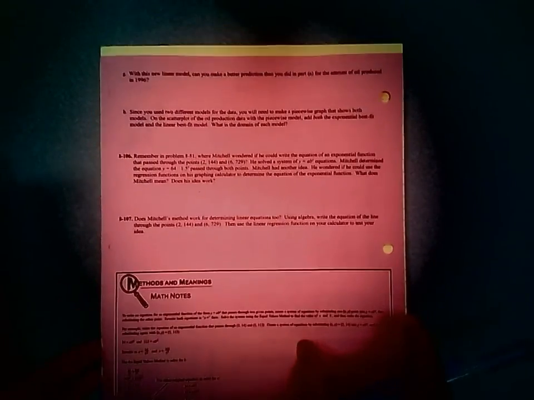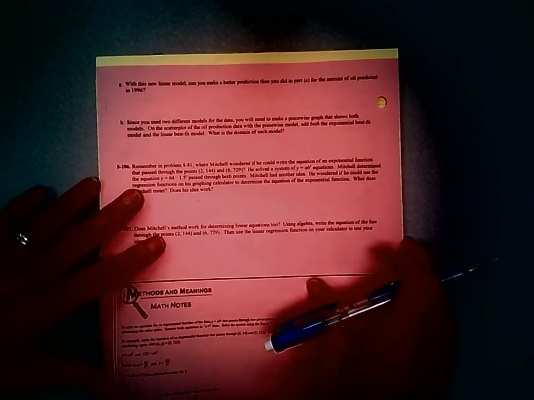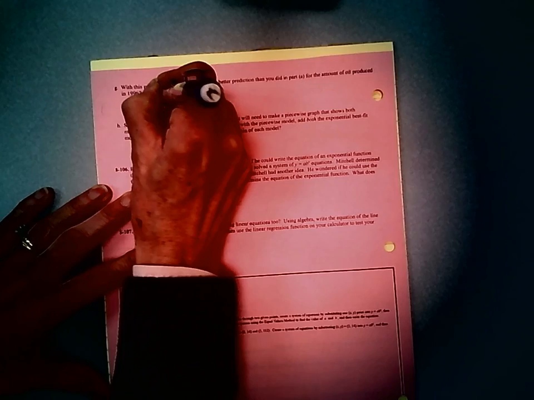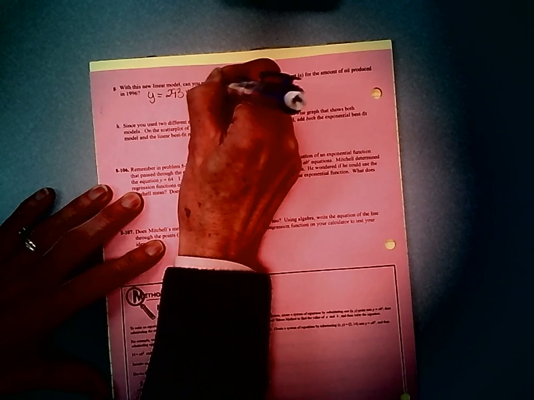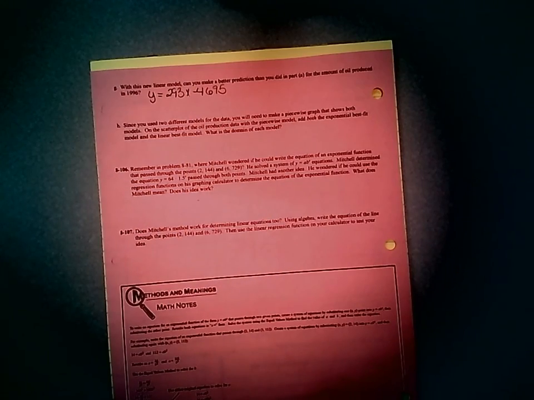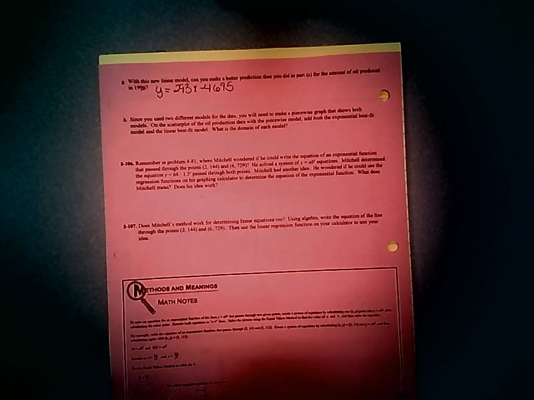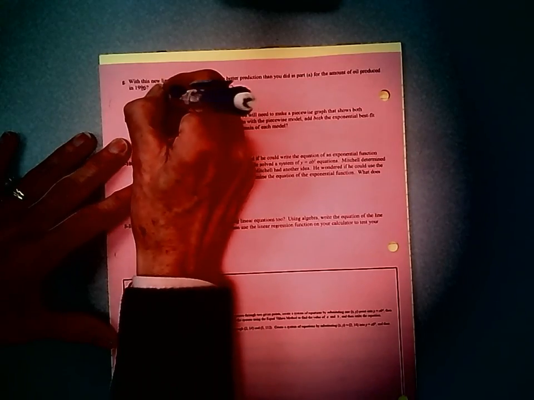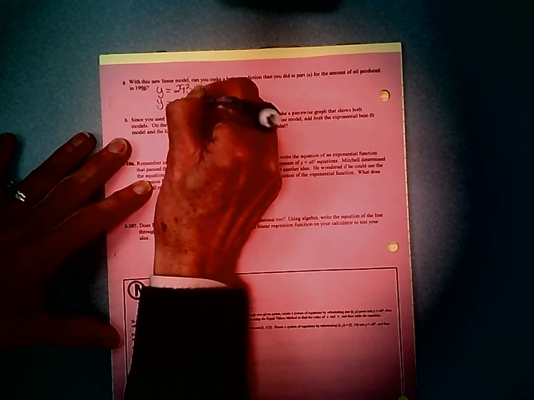So we've got our models, right? I'm going to use the nearest whole number, so I'm going to use my linear model of y equals 293x minus 4695. We are going to predict how much oil for 1996, and then we can go back. We knew the exponential model gave us over 80,000, and that was way off. So when I plug in 96 for x, let's see what we get for our y value.